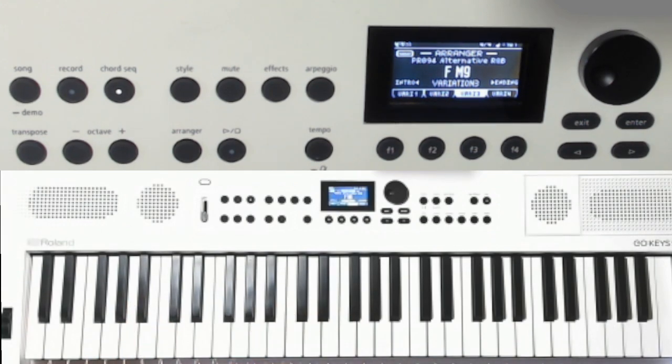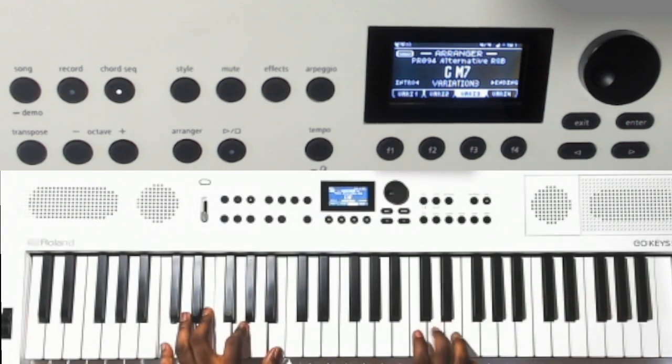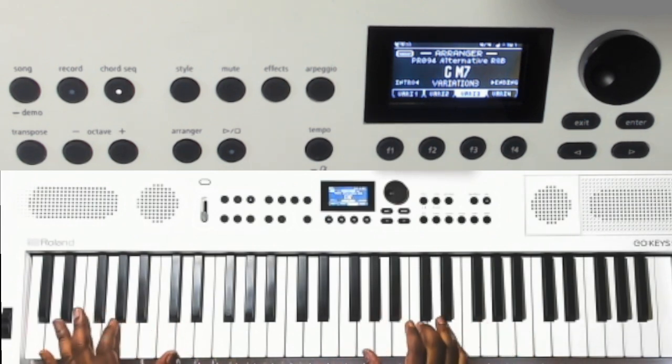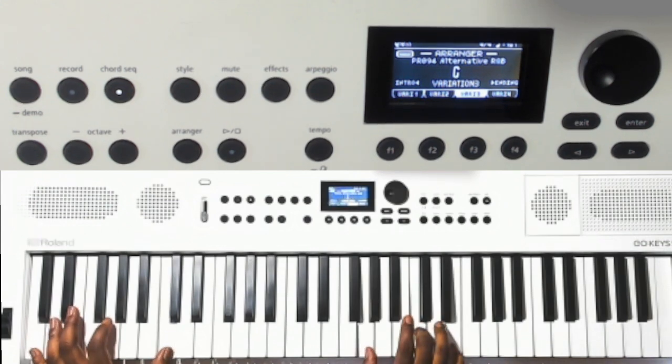So you know chords give you that background behind the melody playing at the top, like, imagine that without the chords. It's kind of boring, isn't it? So the chords make the song, and that's why chords are so important.